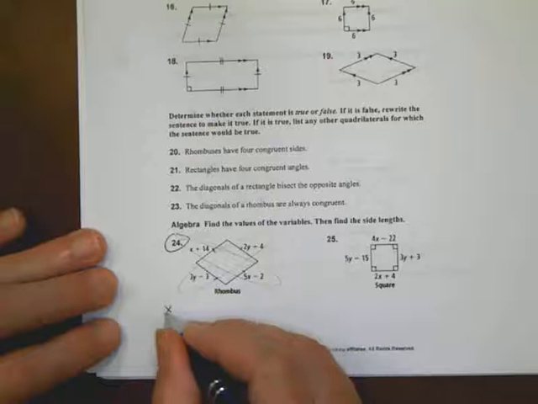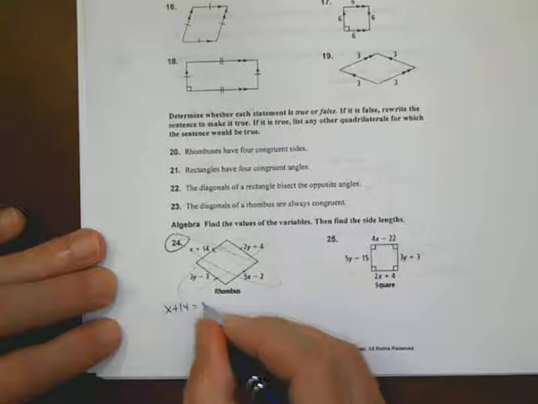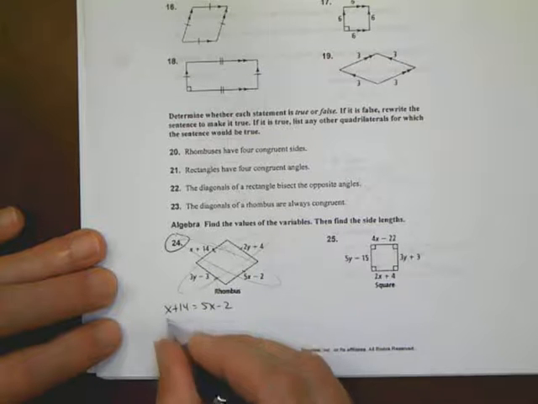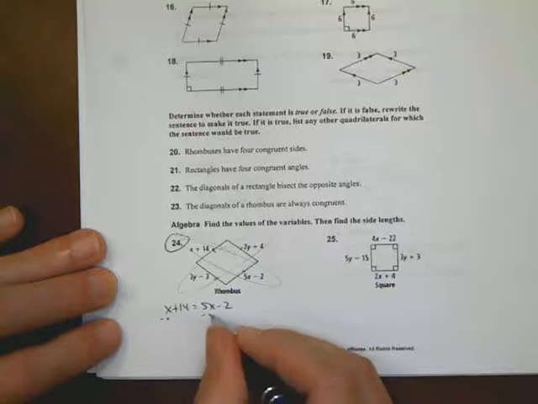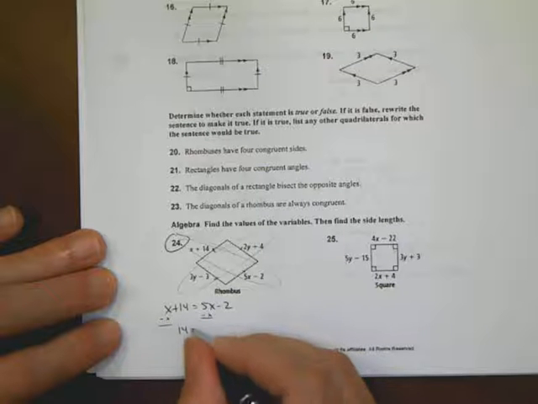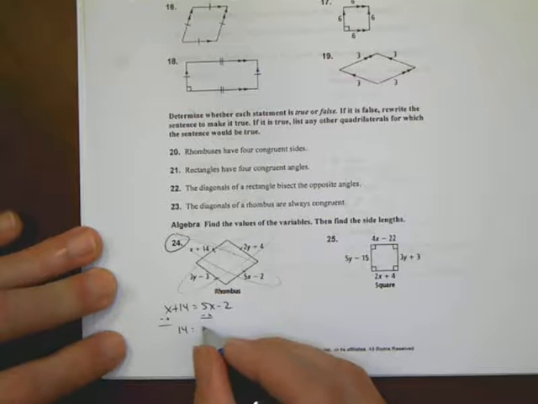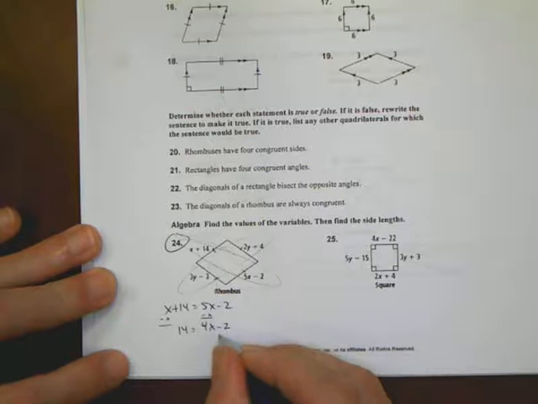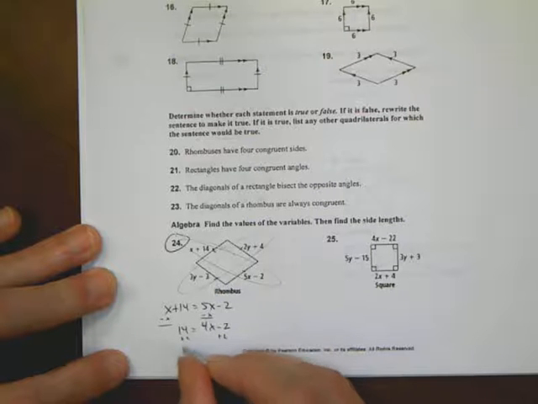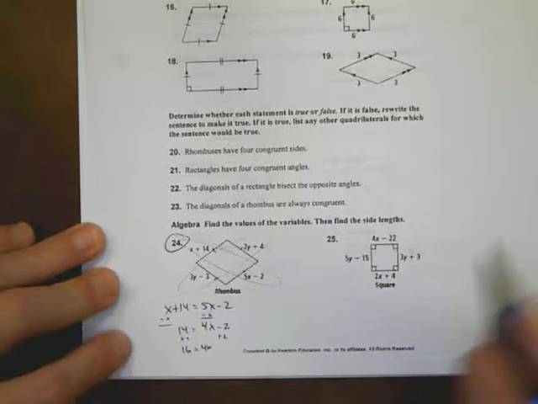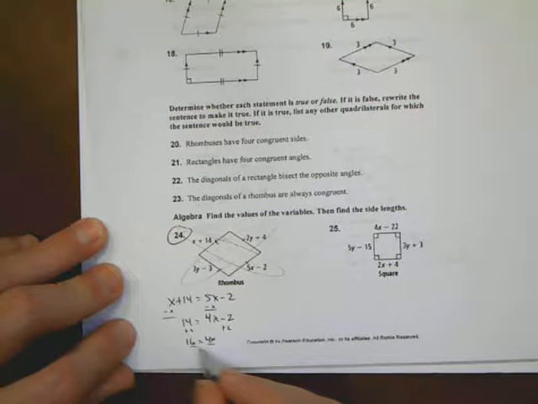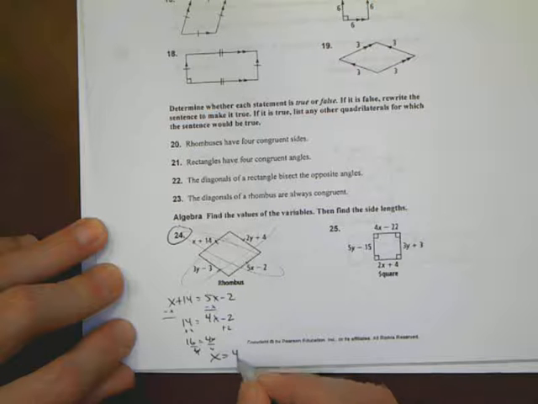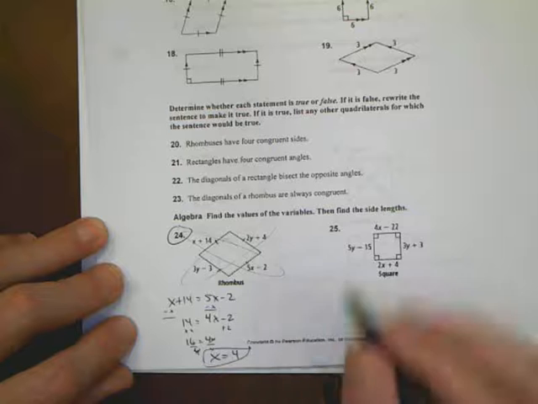I'm going to set up and say x plus 14 equals 5x minus 2. Let's subtract x from both sides. So that 14 equals 4x minus 2. Let's add 2 and add 2, and 16 equals 4x. And so then when I divide both sides by 4, I end up with x equals 4. 16 divided by 4 is 4. Now I can go ahead and solve for y while I'm here.